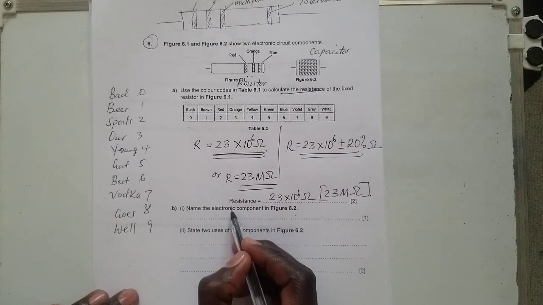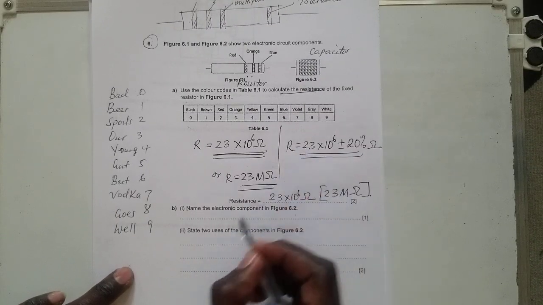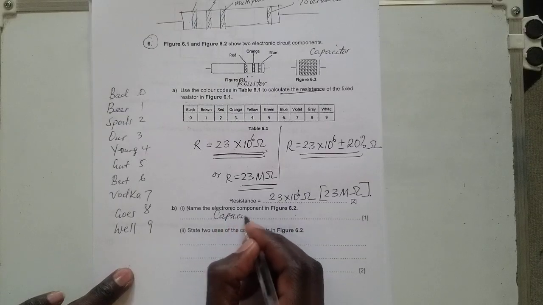B1 says, name the electronic component in figure 6.2. Like I said, that is simply a capacitor.